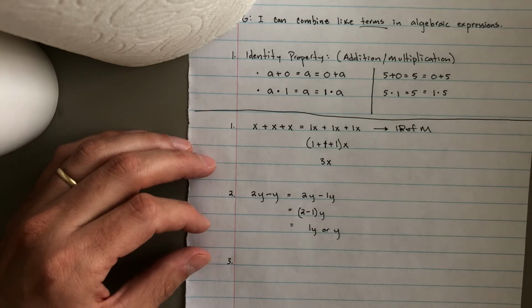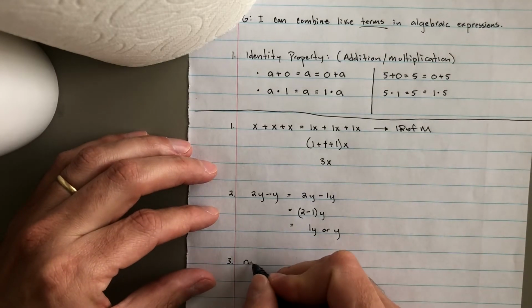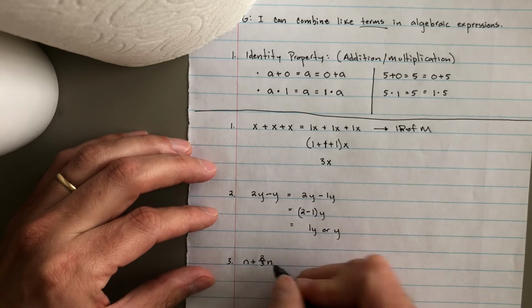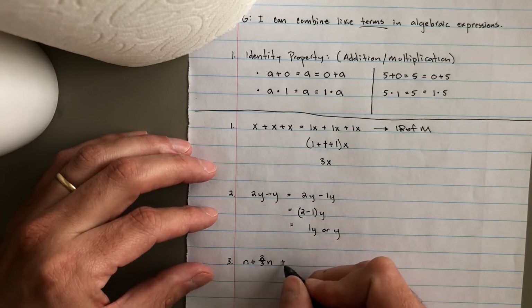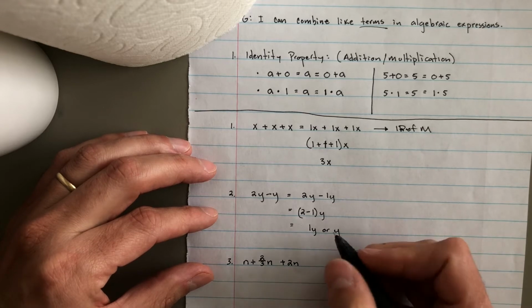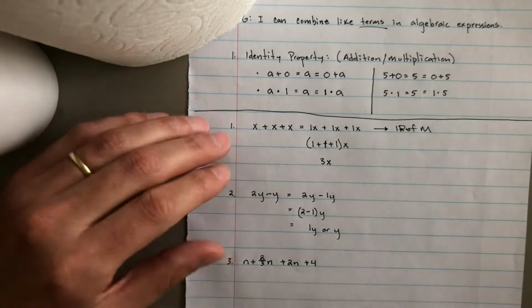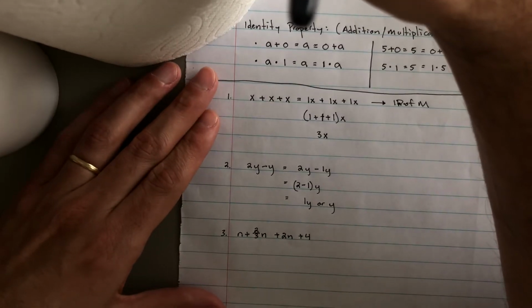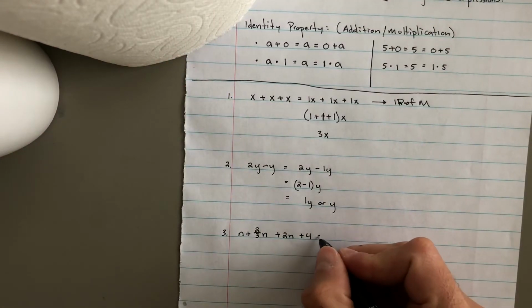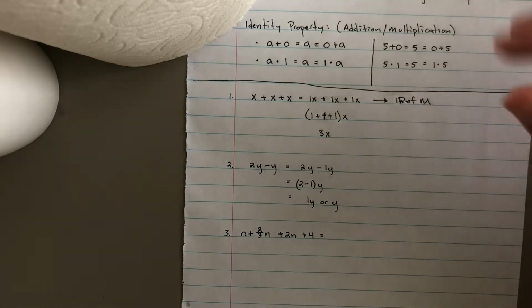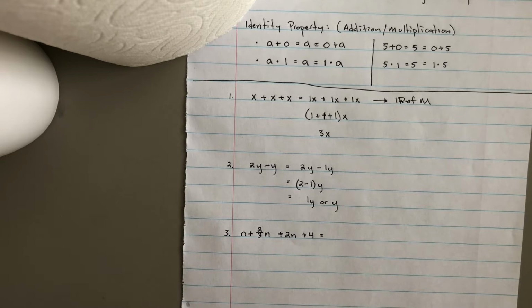All right, let's do the next one. We have n plus 2/3 n plus 2n plus 4. All right, so now we've got to identify the like terms and rewrite them using the associative property to make it easier for us. Okay, so what do we have in, oh, it's already written.